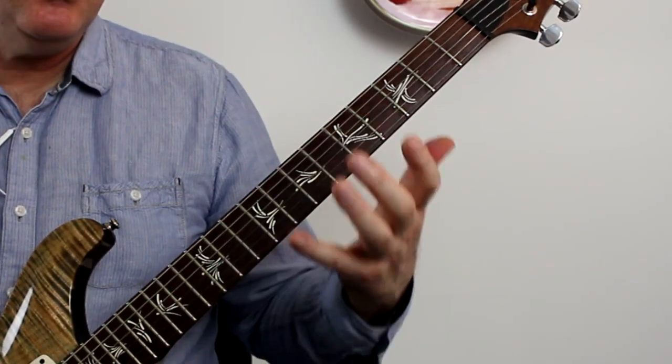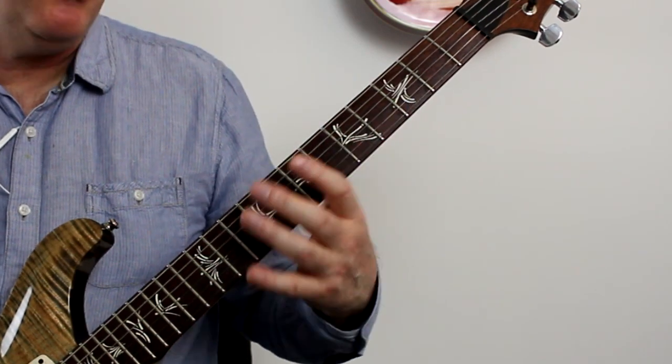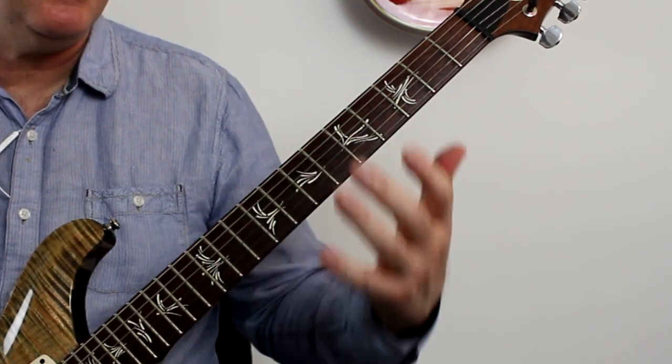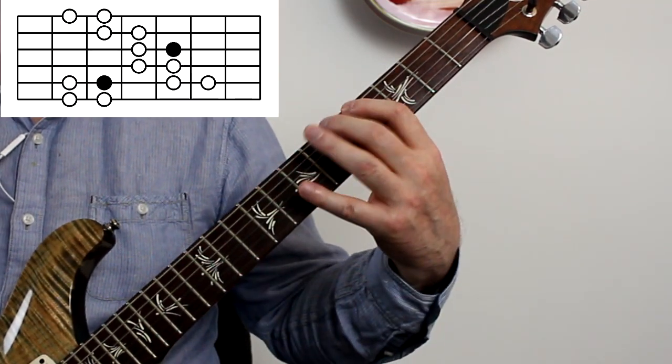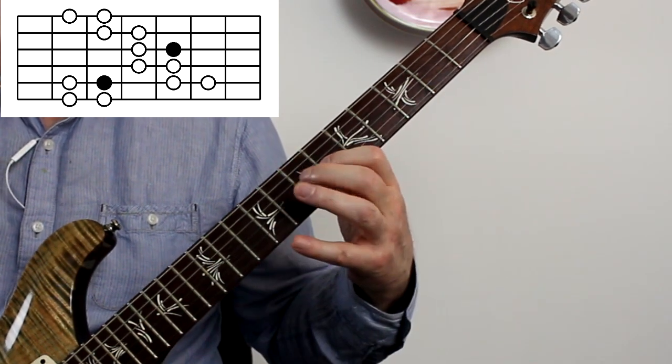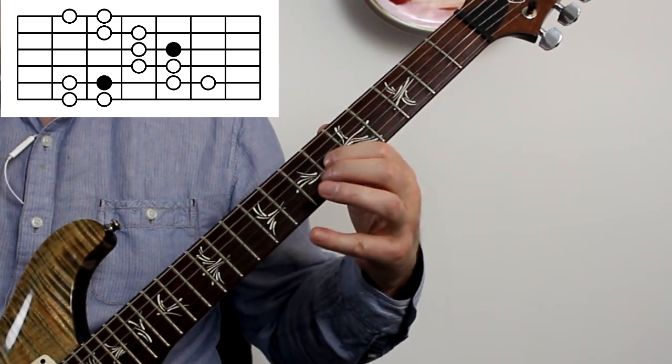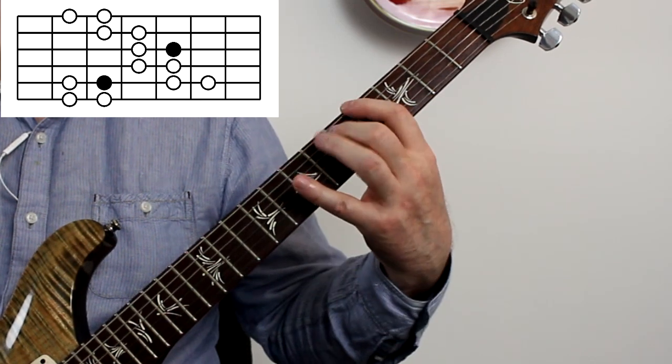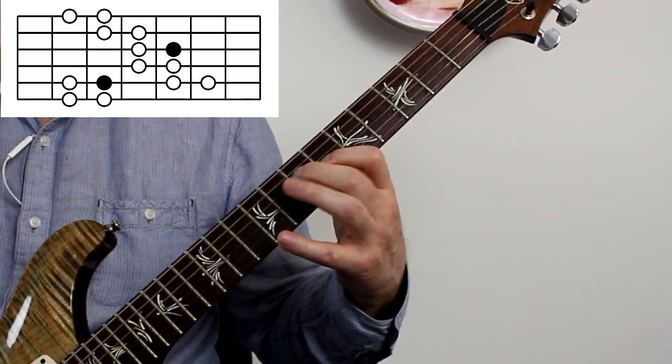So let's put a couple of exercises together to get these shapes under our fingers a little bit. Okay, so a couple of exercises just to get used to this movement is to start with just ascending and descending like we did before. So I'm working with pairs of notes.